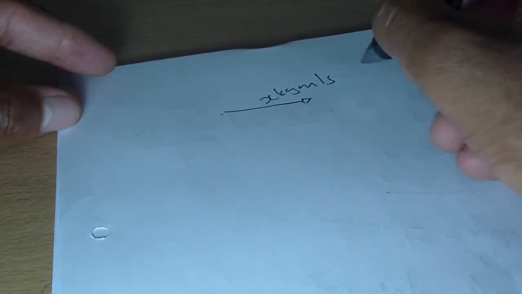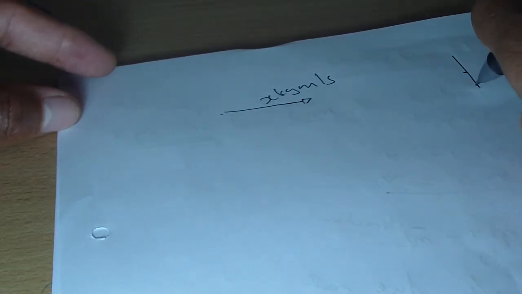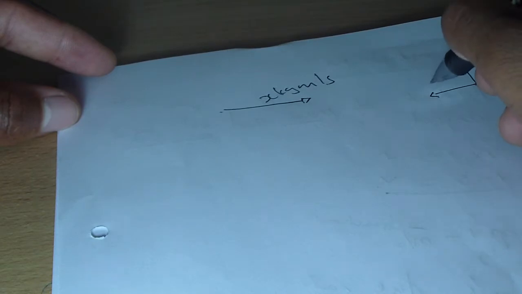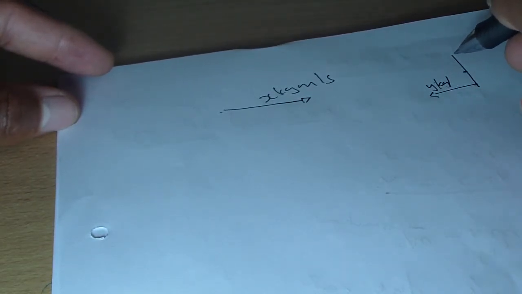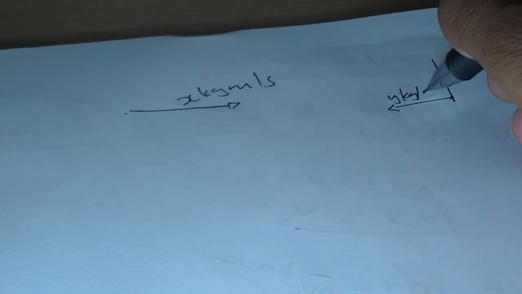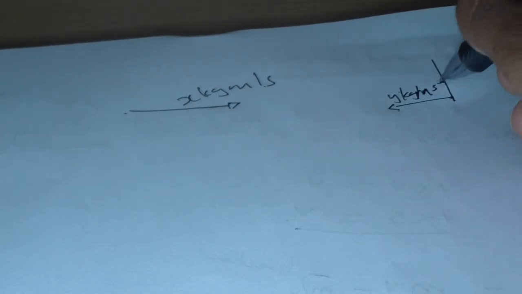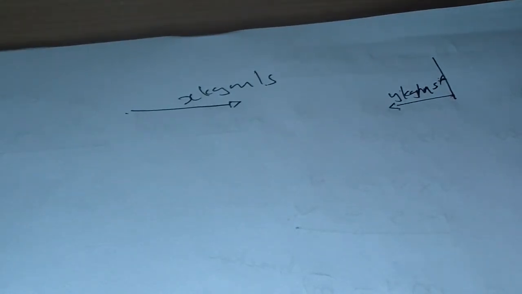Then it's going to hit a wall, and when it reaches the wall, it's going to come back at a certain momentum, let's say y kg meters per second.